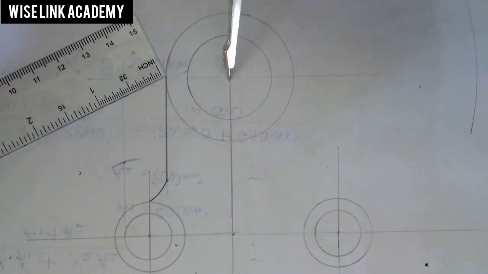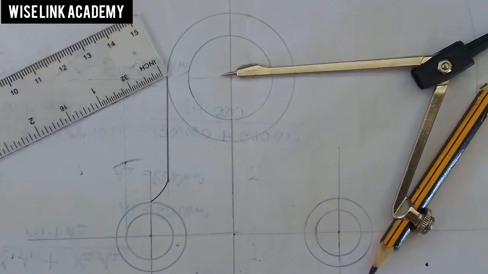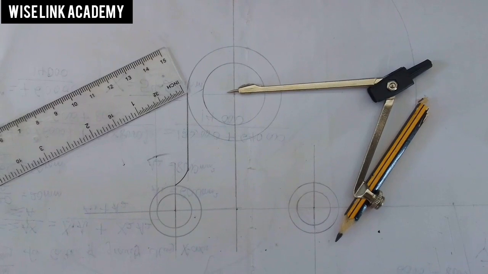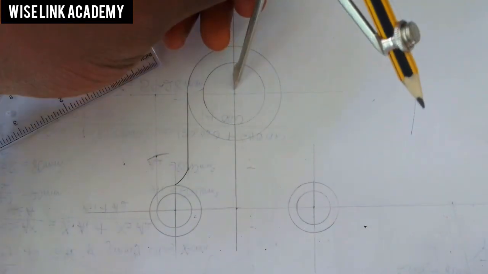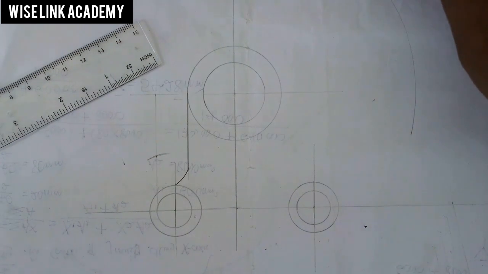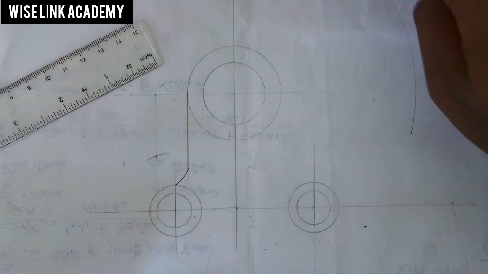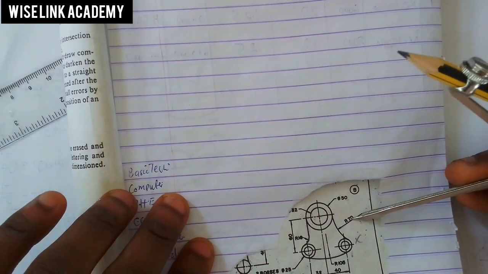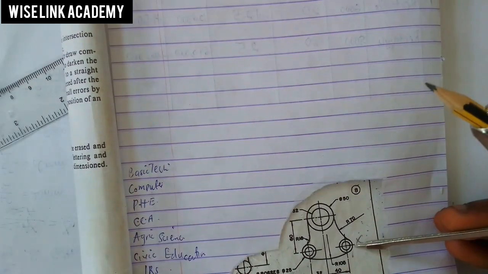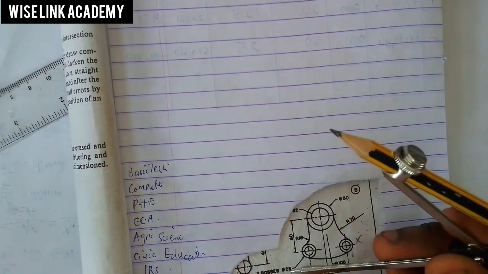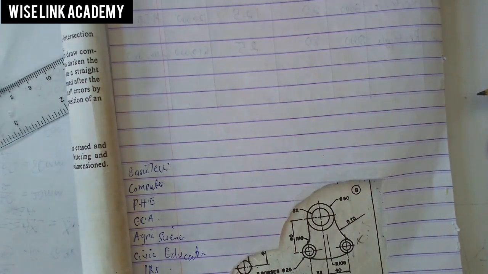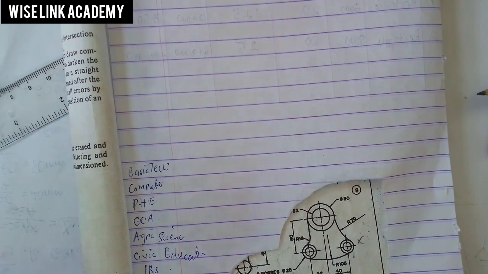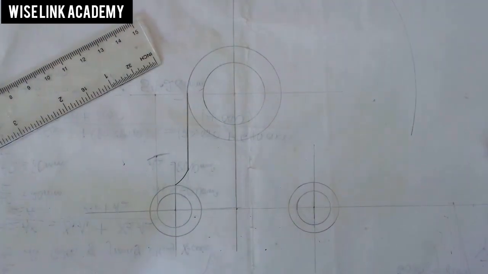Strike an arc. Let me show you what I'm doing. See my arc here, as you can see. This arc has a radius of 95. I added 25 plus 70, 95, right? So this outer diameter here is what? The radius is 12.5, so 12.5 plus 70, I'll be having 82, right? So I'll measure 82 on my meter rule.